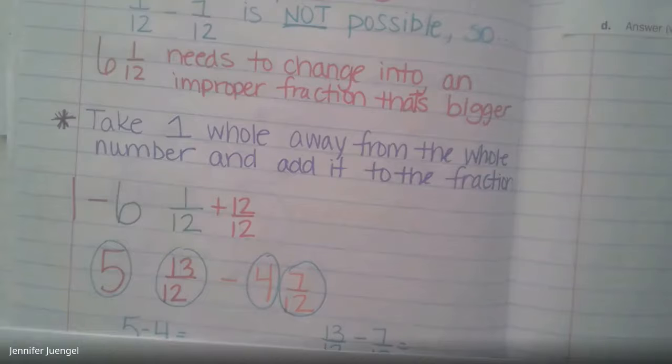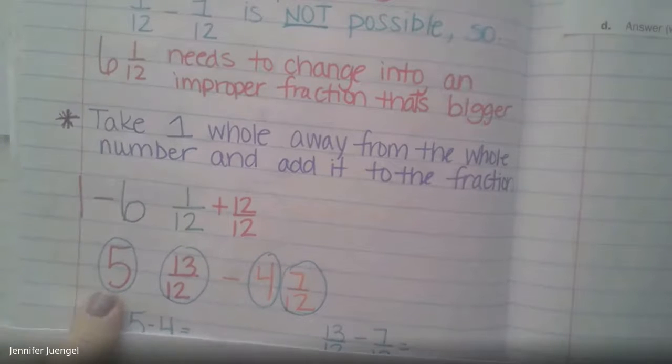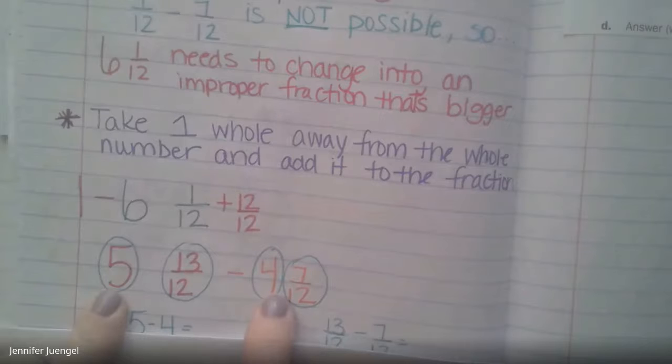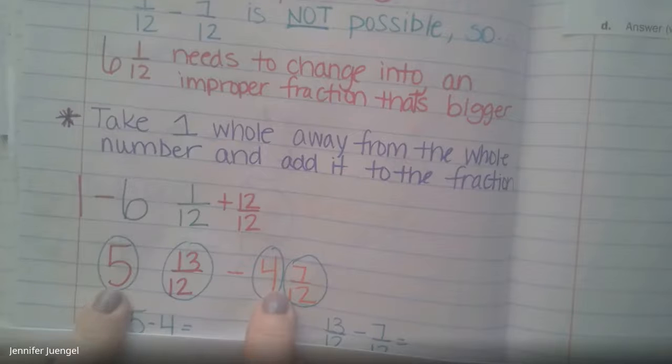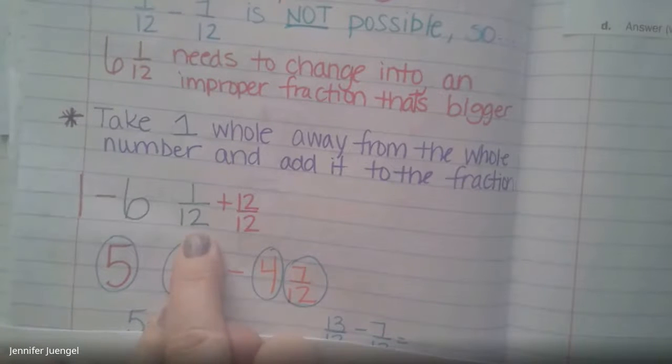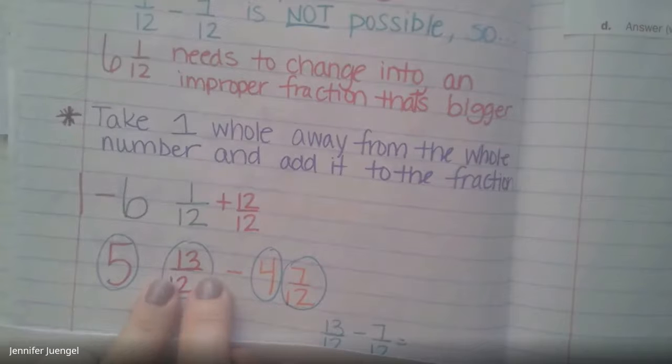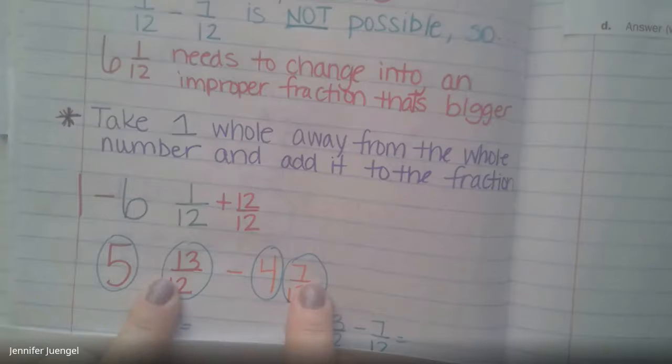When we go back to strategy 1, we can say 5 minus 4 is still possible. So even though I changed the whole number to a 5, I still have enough to take away the smaller number. See? Now look what this does though. Now, instead of 1/12 minus 7/12, that wasn't possible. But now my fraction is different. See? Now I've got 13/12 minus 7/12. Is that possible? Yes, I have 13. That's a bigger number, and I can give 7 away and still have some extra.